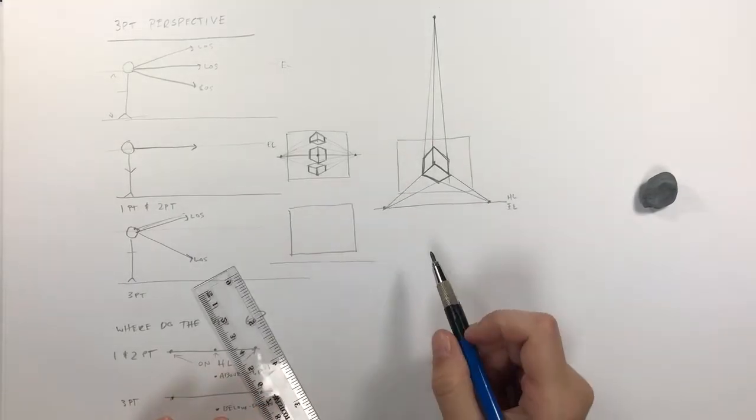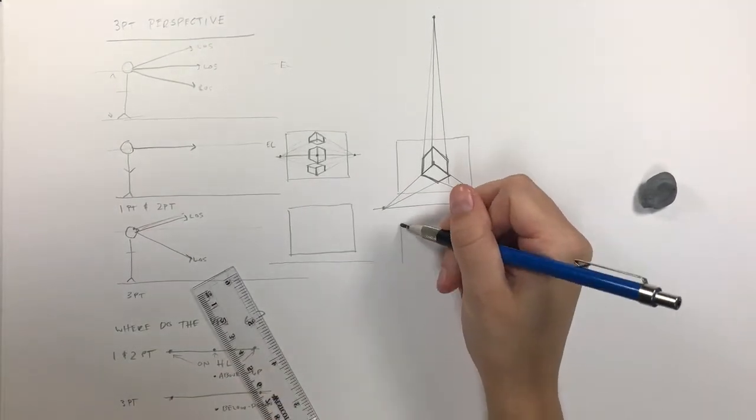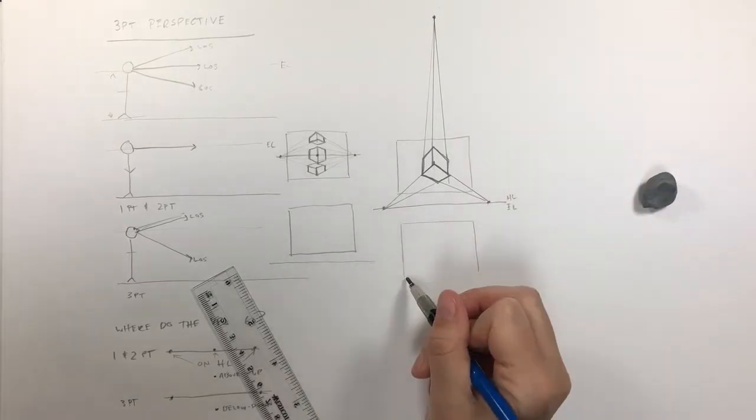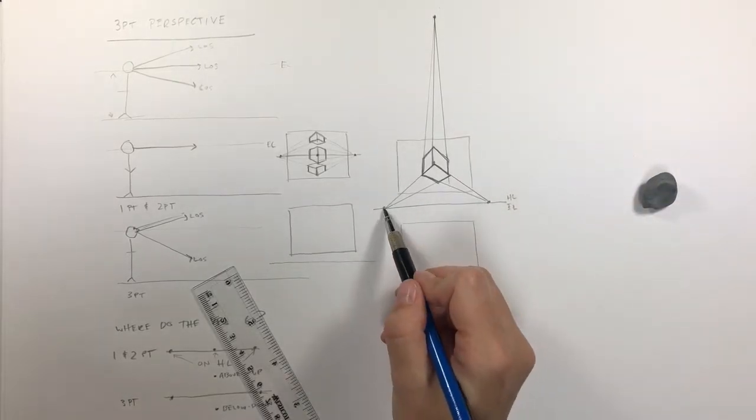So if I was going to draw something we were looking down at, let me do this over. I'll do this again down here so we can see how it works. I'm going to use this as my same horizon line.